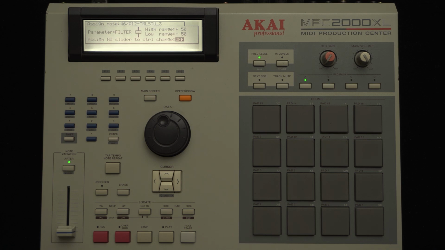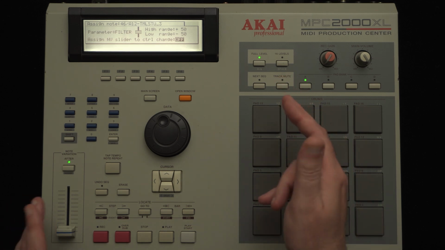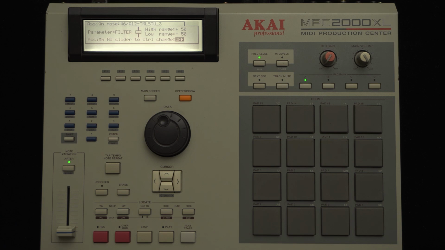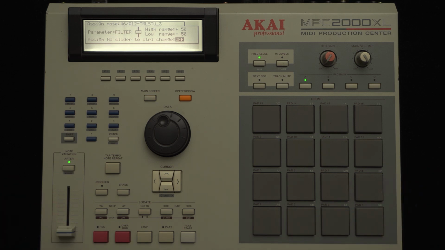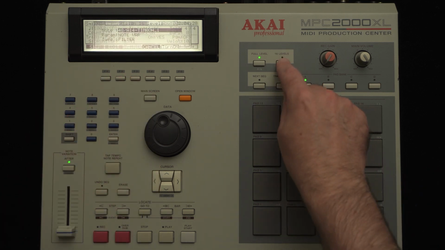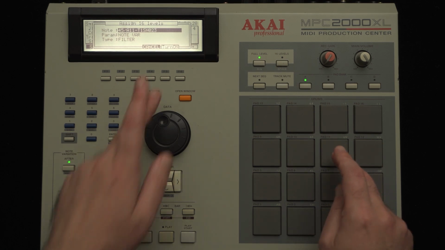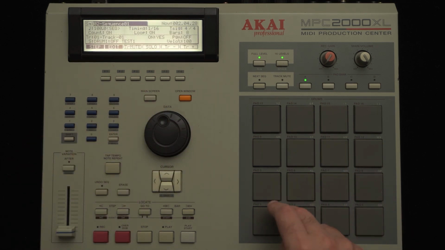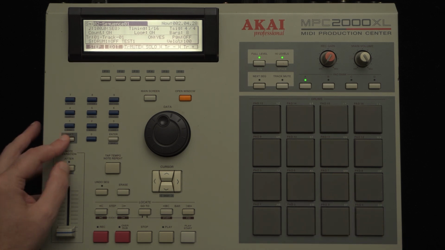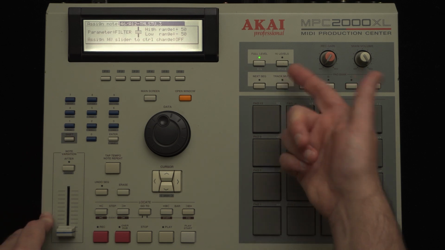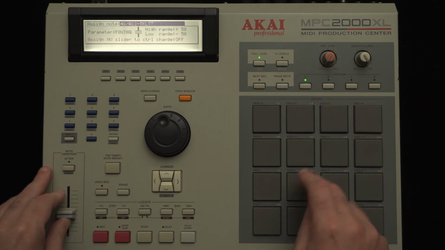And there's a couple of things you should be aware of about using the note variation fader. You can't use both 16 levels and the NV fader at the same time. Essentially, they're one of the same thing, just different methods of varying those particular parameters. And so I'll show you what I mean. If we try to do 16 levels, turn that on. And now if I try to turn on the fader, the 16 levels disappears.